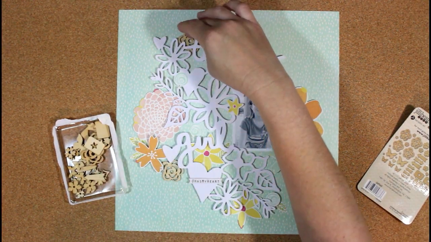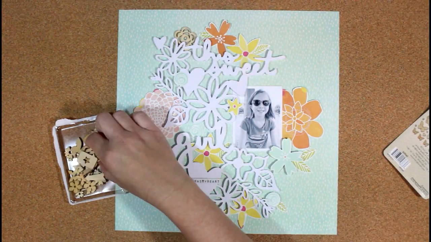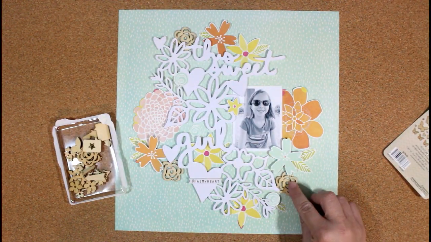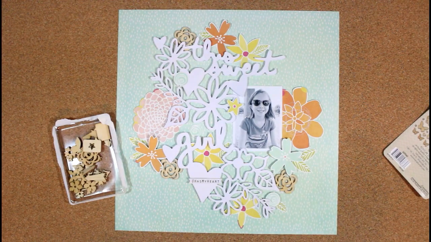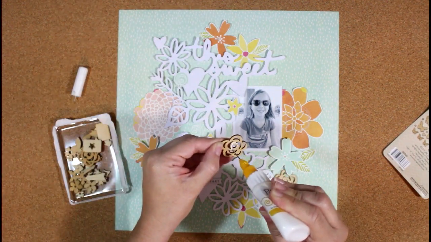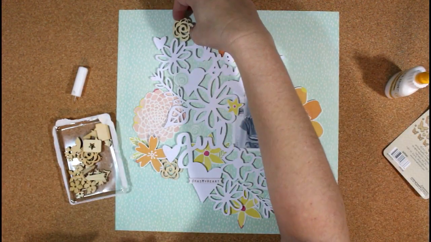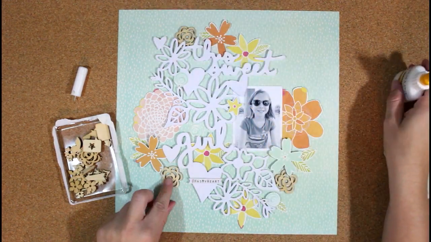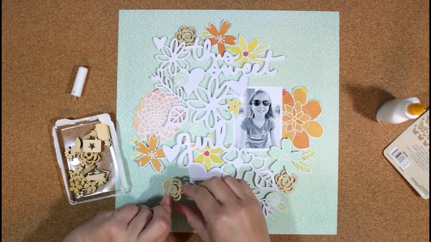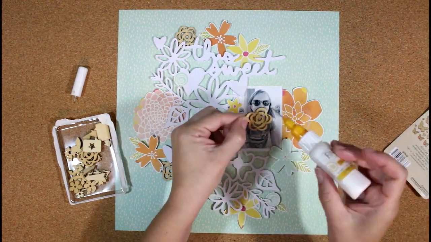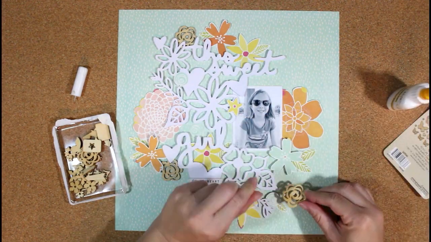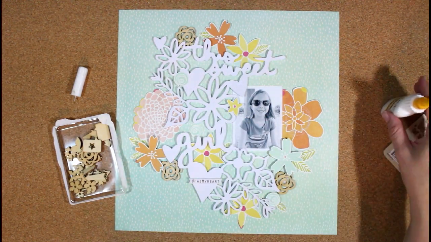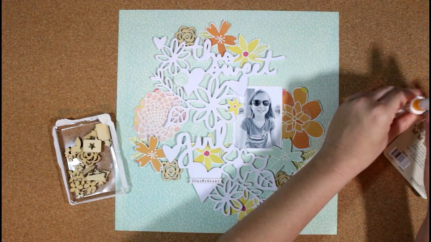And then I wanted to add in a little bit more floral embellishment, so I used some of these wood veneer flowers from the Jelly Bean Soup wood veneers that are included, and I just added some liquid adhesive behind those to tuck in, and I like the extra texture that adds to the layout. And I just did 3 because I'm going to add some other wood veneers also to the layout a little bit later.